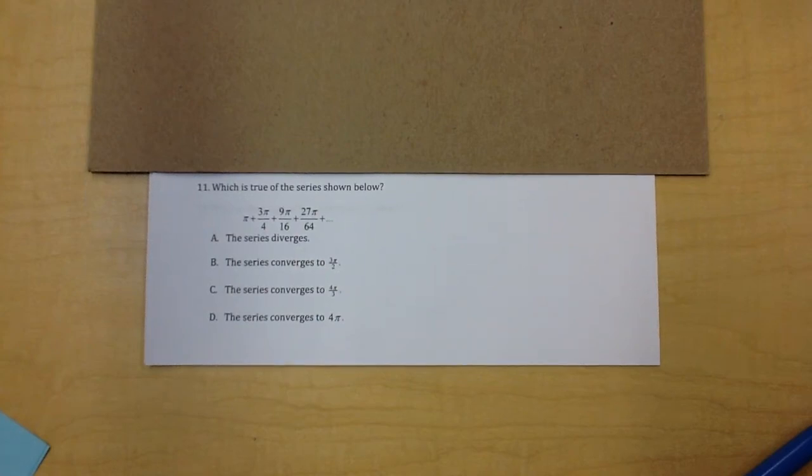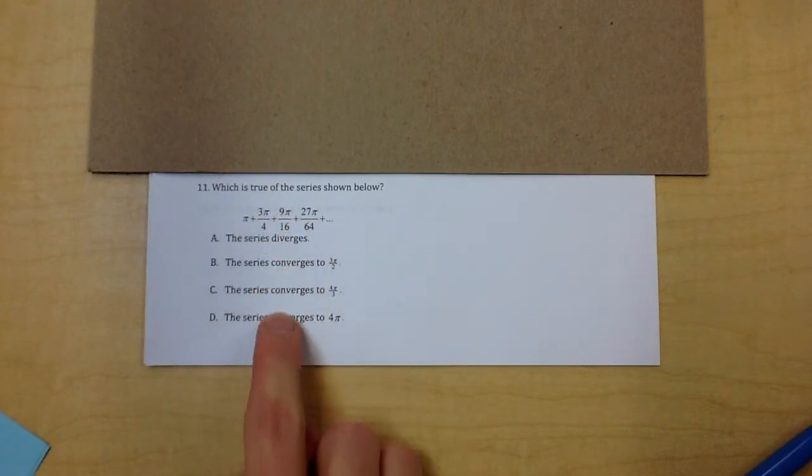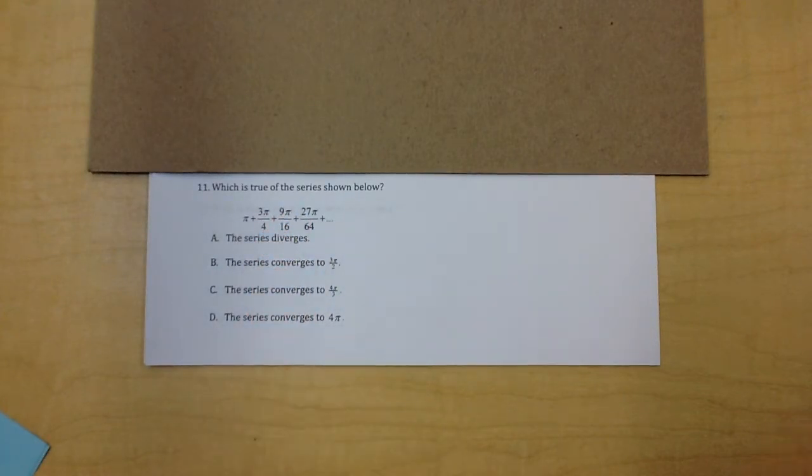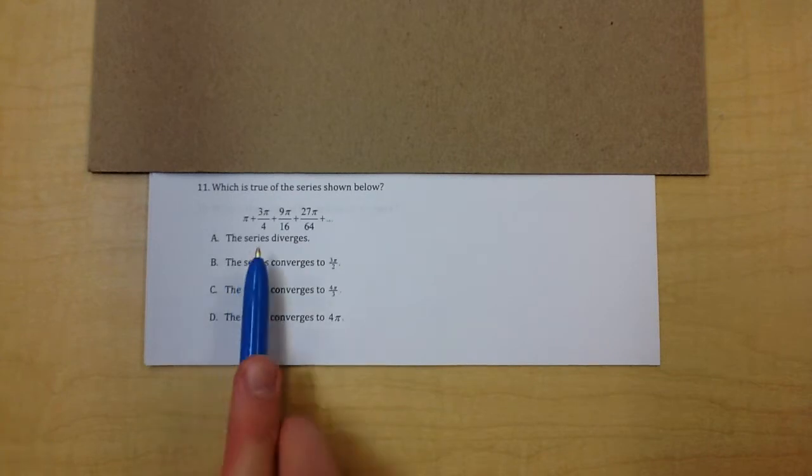Let's take a look at number 11. Which is true of the series shown below? Let's ignore that and go ahead and look at the answer choices. This is just my strategy real quick. Let's do this. The series diverges.